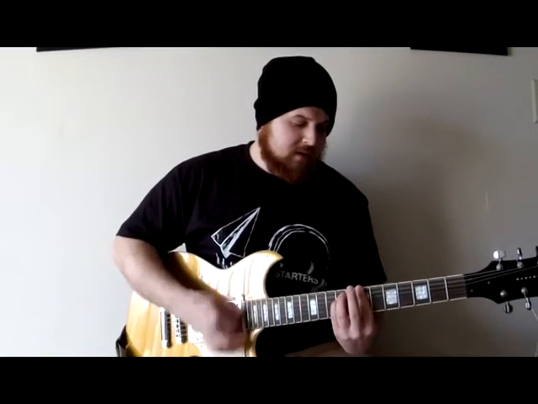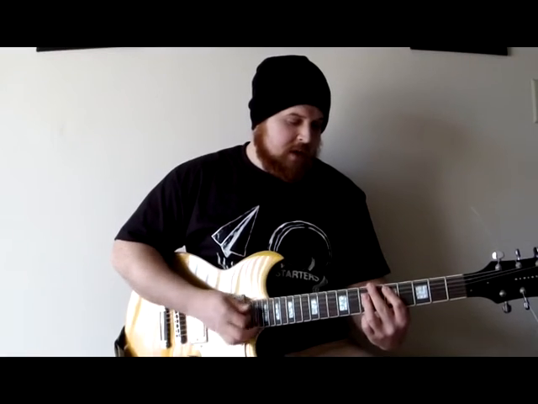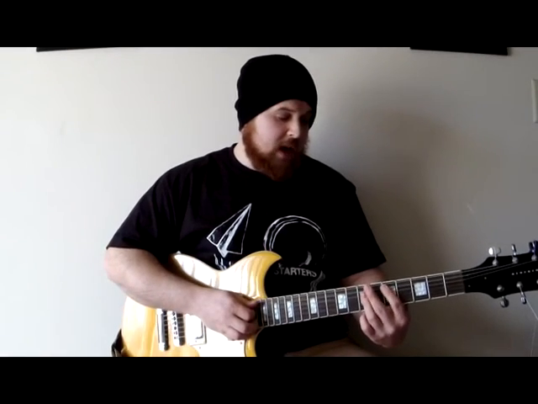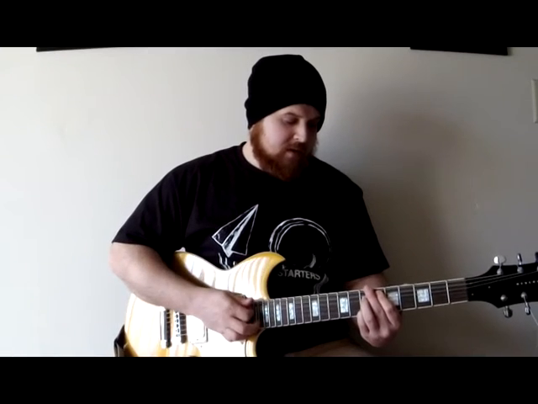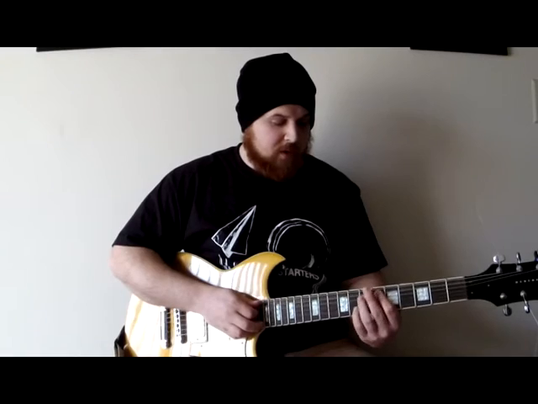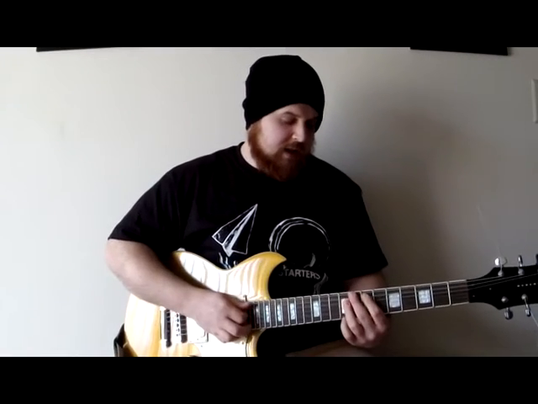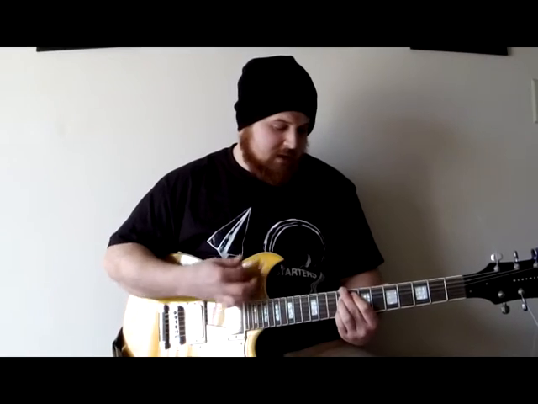2 is minor. 3 is minor. 4 is major. So since 4 is major, 1/2 step up from the root, I can create diminished from there. So we get 4, diminished after 4. Then we get 5. And then since 5 is major, 1/2 step up from the root, I can play diminished.